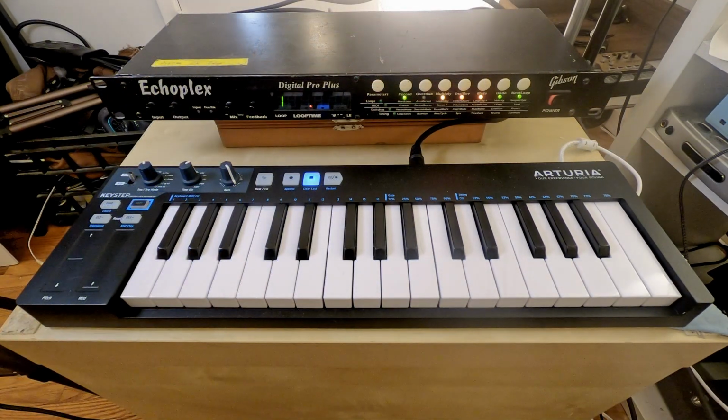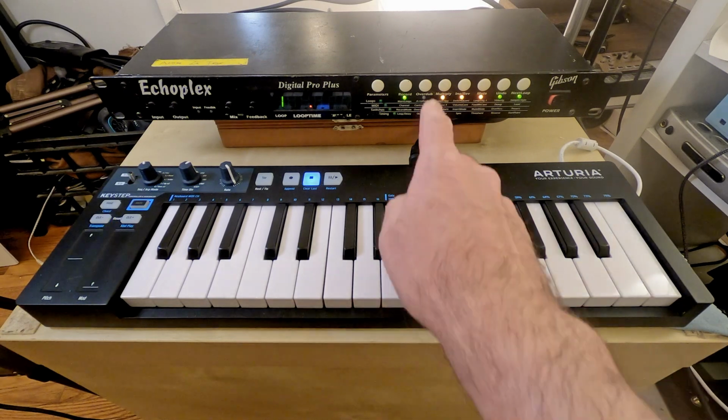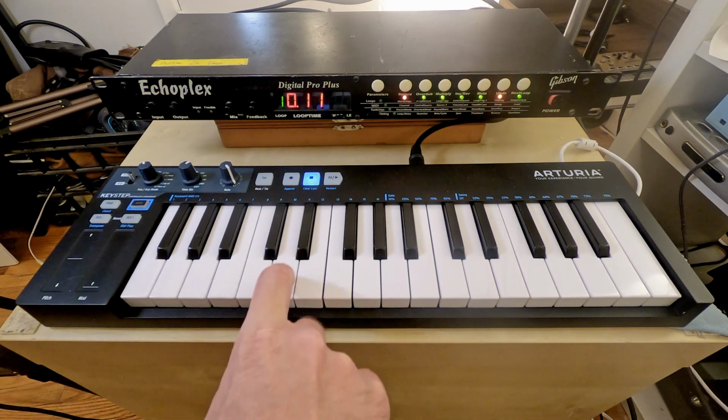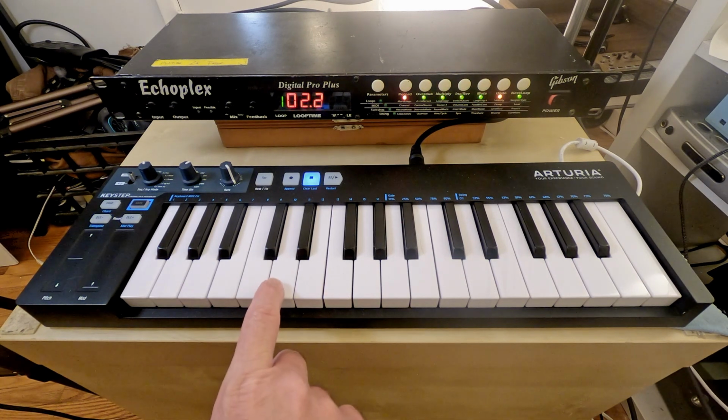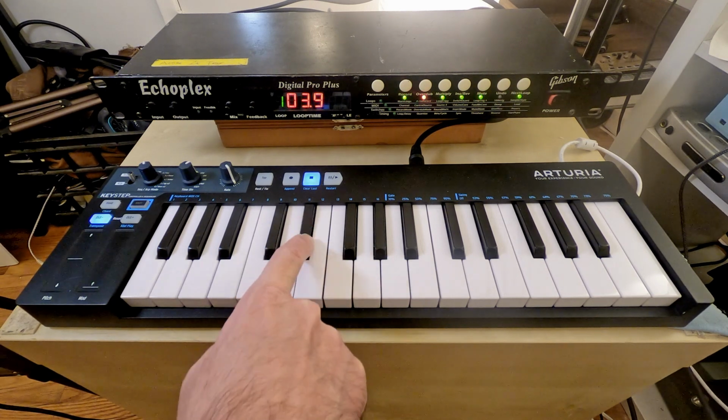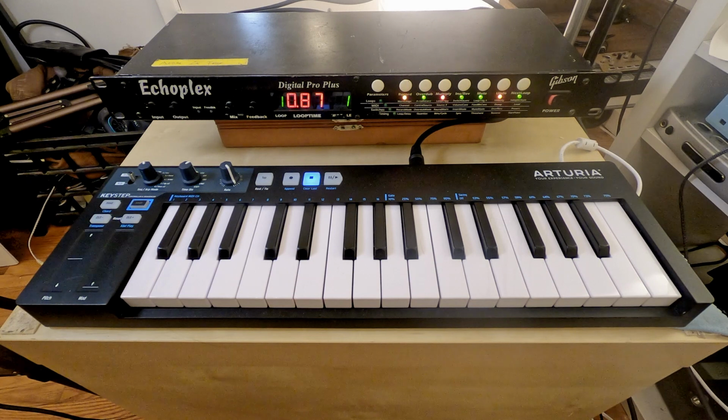Alright, so now we have the same controller sending MIDI into the Echoplex Digital Pro, and if we play the same notes that we were just playing, let's see what happens. Now that note is triggering record on the EDP. That is triggering overdub on and off. That's multiply.